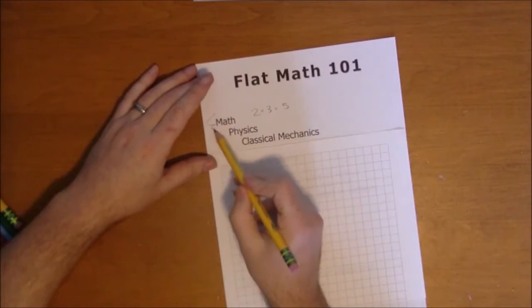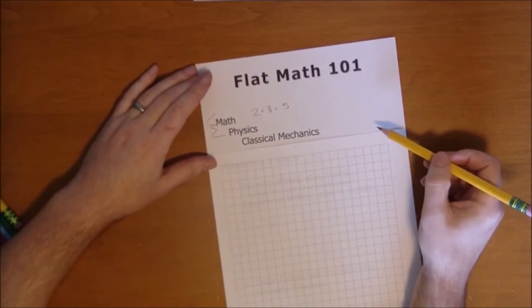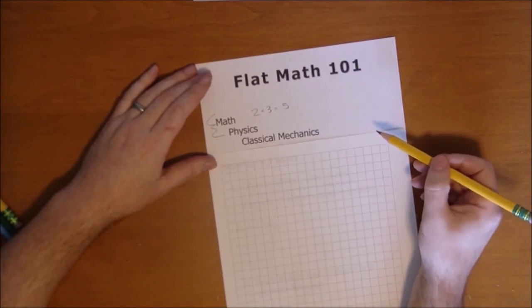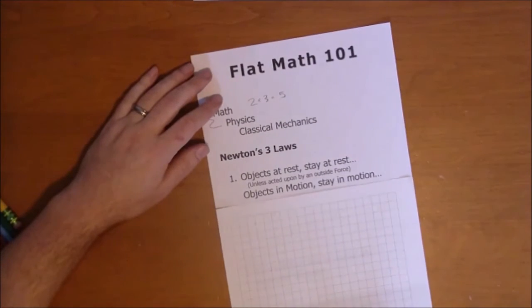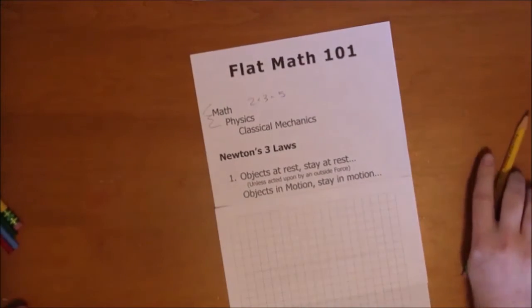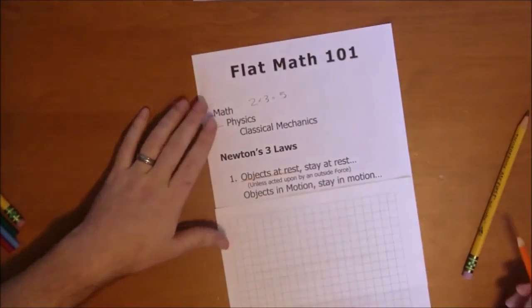So math and physics together, and we get classical mechanics. This is the physics that lets us explain falling balls off buildings, shooting bullets, arrows, even up to the orbit of the moon. So let's begin. Newton's 3 laws. First law is objects at rest stay at rest unless acted on by an outside force.